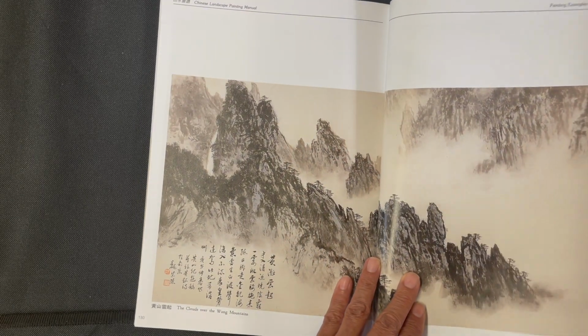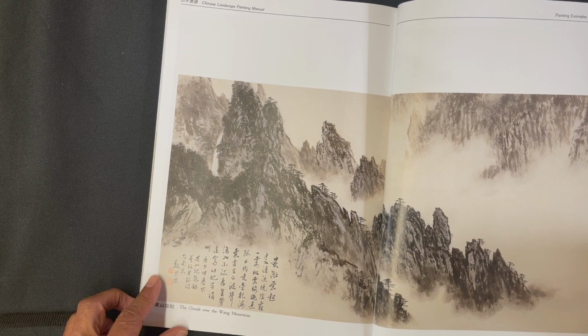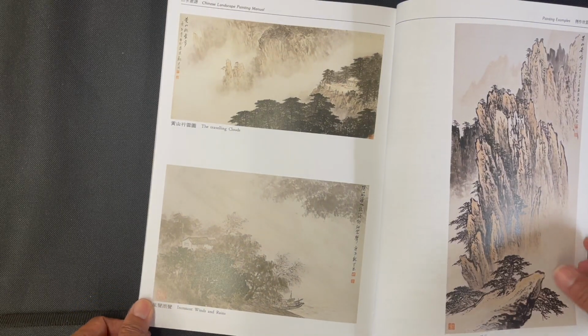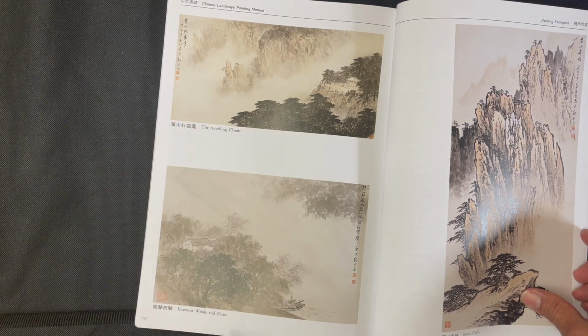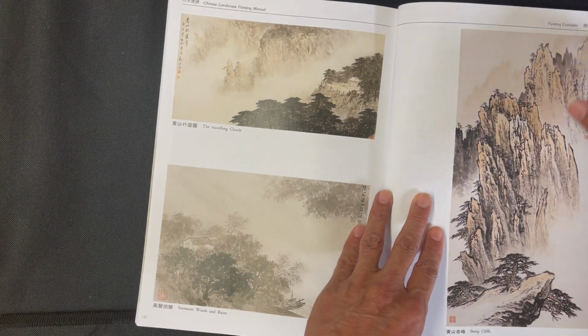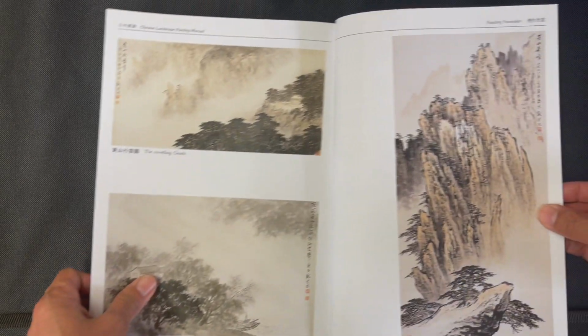And this very beautiful sweeping composition that's called Clouds Over the Wong Mountain. And then over here we have Traveling Clouds. This is called Incessant Winds and Rains. And then this painting over here is called Steep Cliffs.